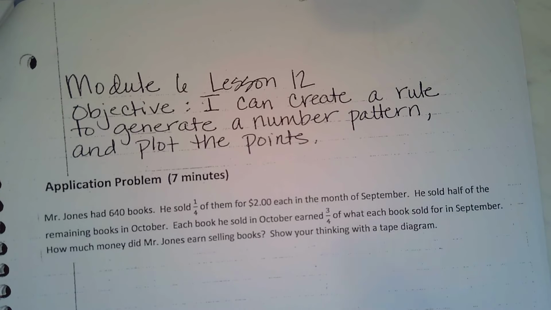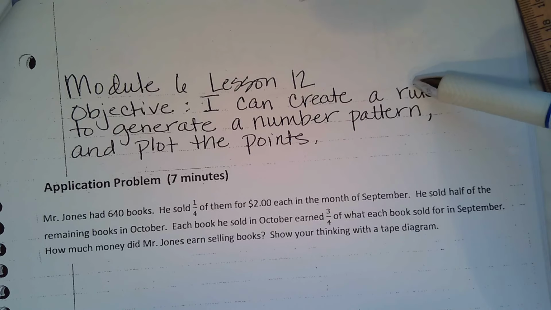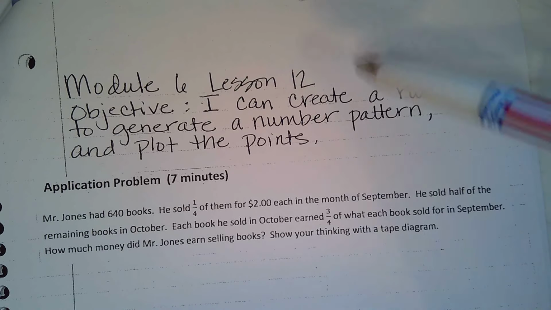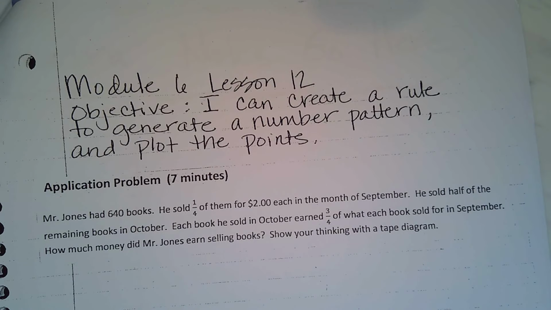This is Module 6, Lesson 12. This is Fluency, our opening. Read the objective out loud while I read it. I can create a rule to generate a number pattern and plot the points. That's our big idea today. Can you create a rule to generate the pattern, the X and Y coordinates, and then plot the points?